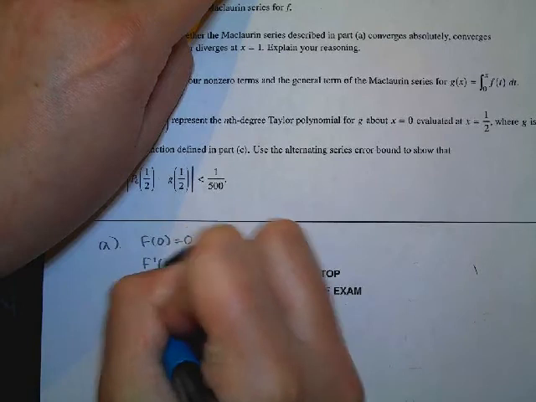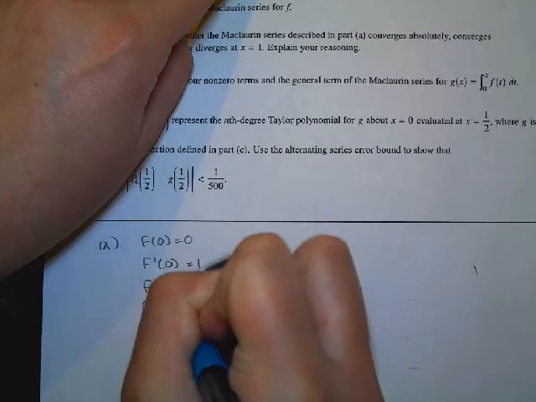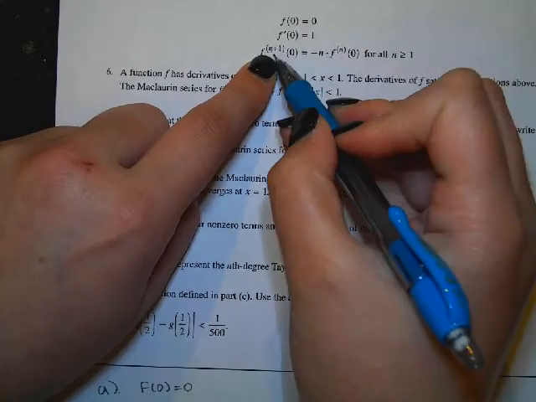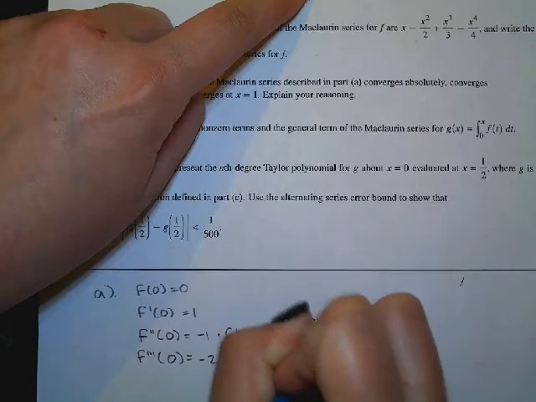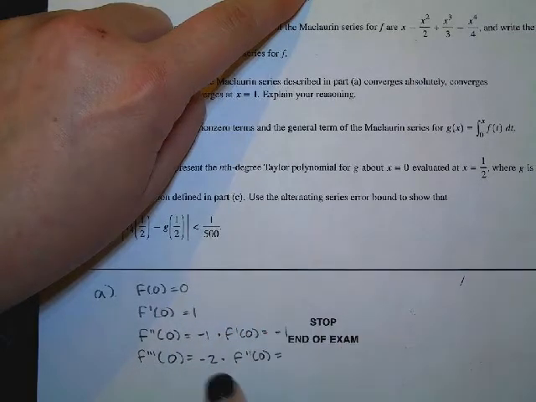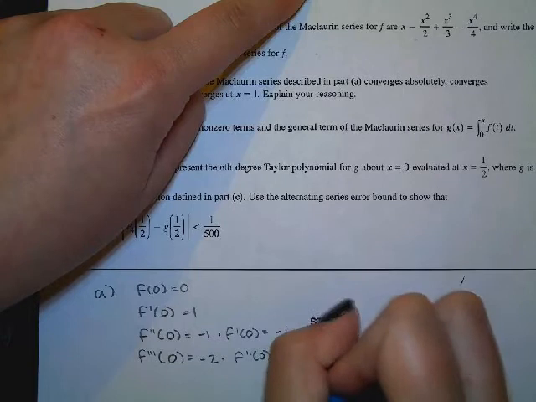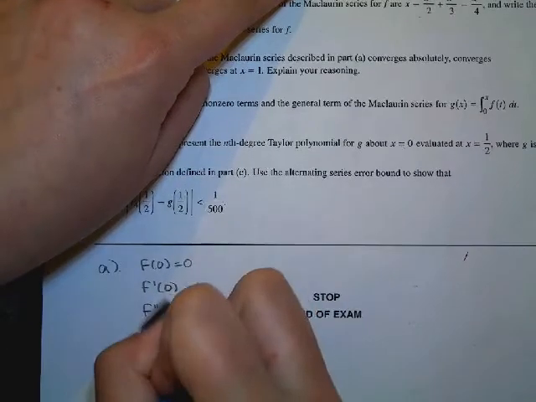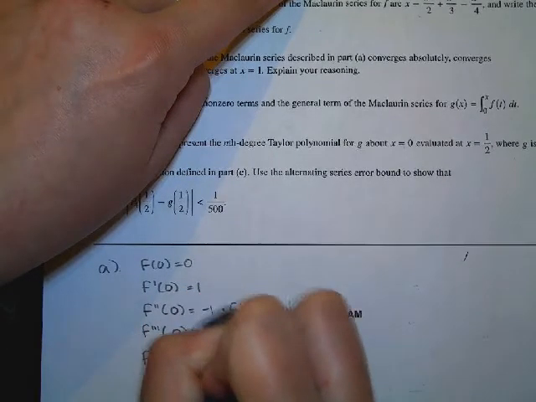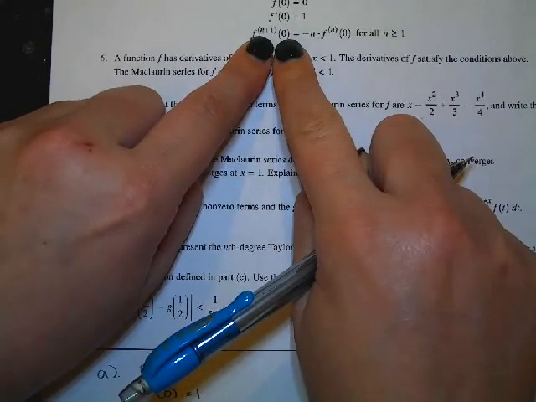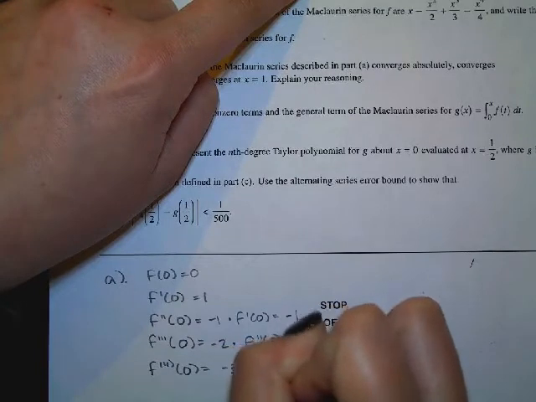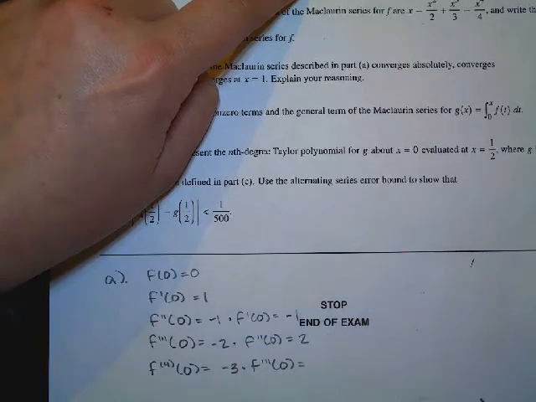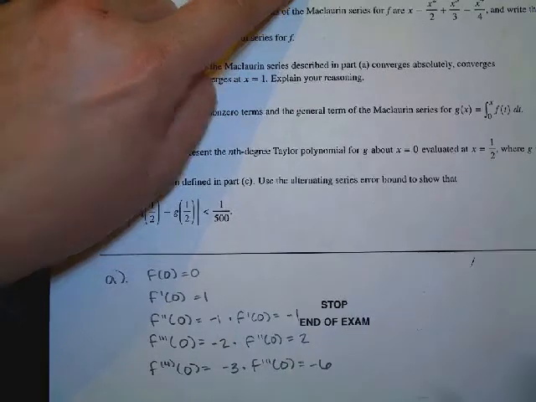Then for the third derivative, the third derivative would be 2 plus 1. And so that means n is 2. So we have -2 times the second derivative, which is -2 times -1, which is +2. And then the fourth derivative is going to be 3 plus 1, and so this is -3 times the third derivative. So -3 times 2 is -6.